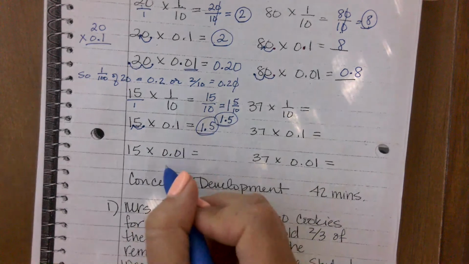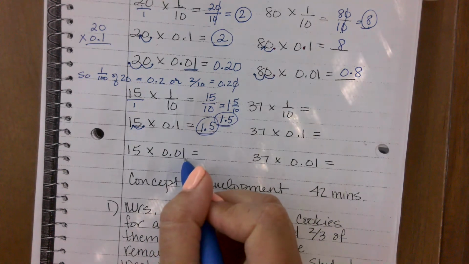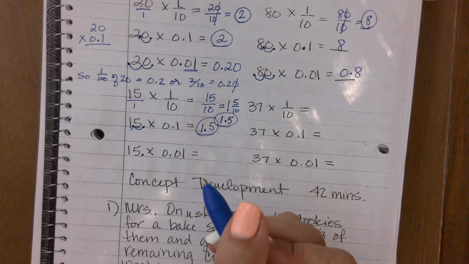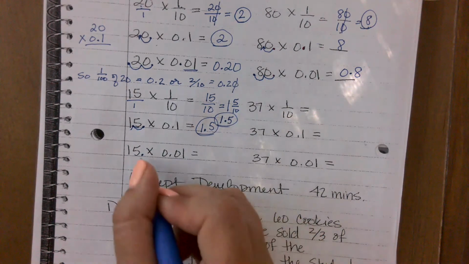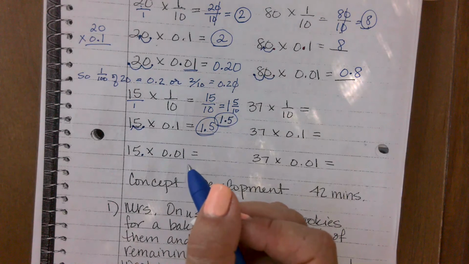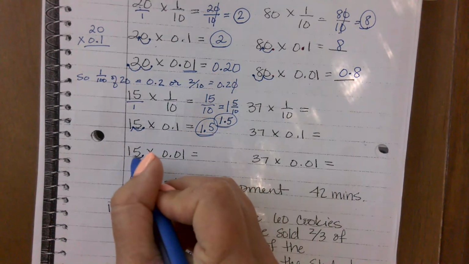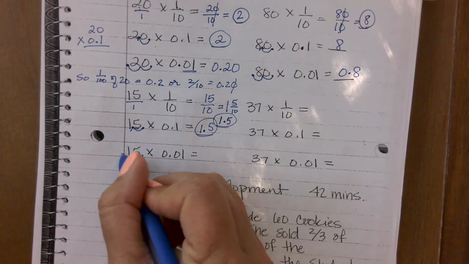Okay, so now we're going to multiply by 1/100th. So here's our decimal, right? It always sits right after the ones spot, the ones place. So we're going to move our decimal twice. Once, twice.